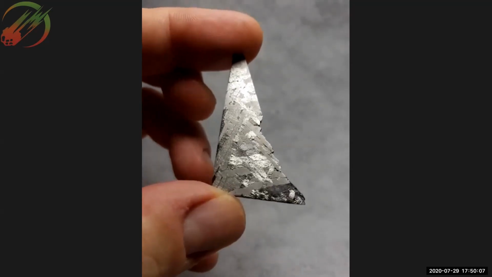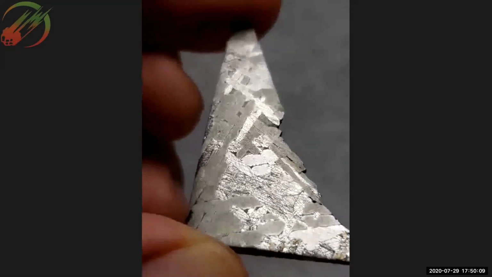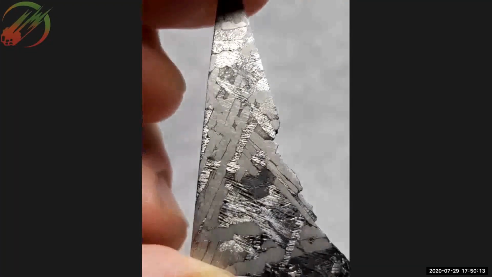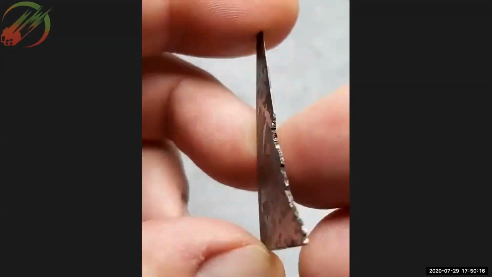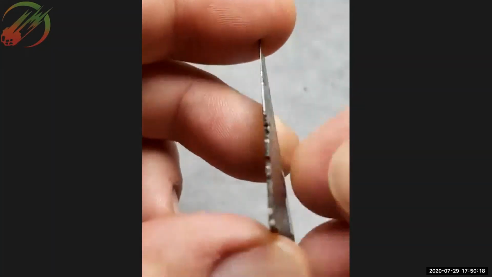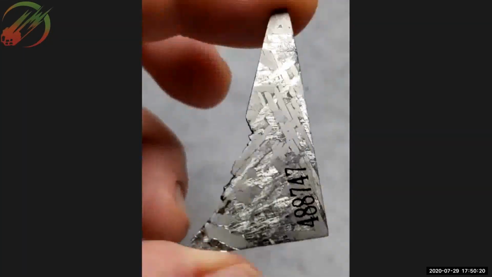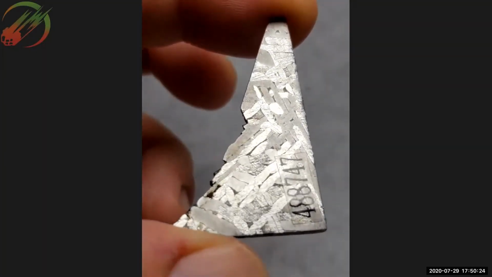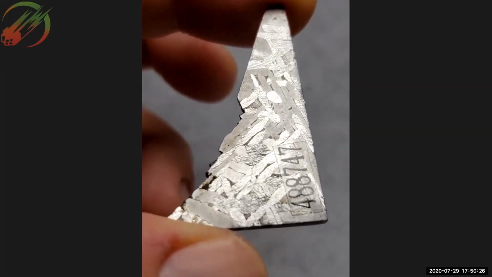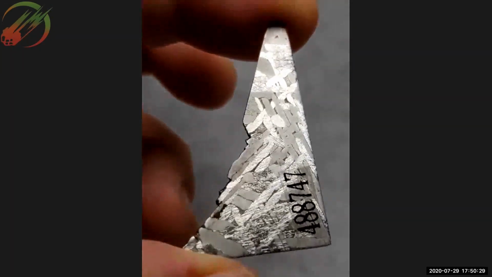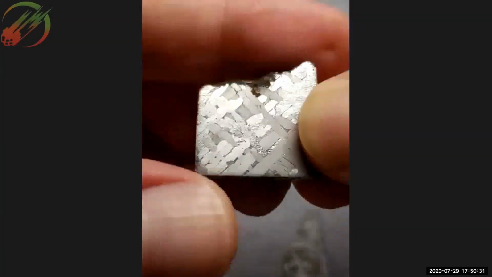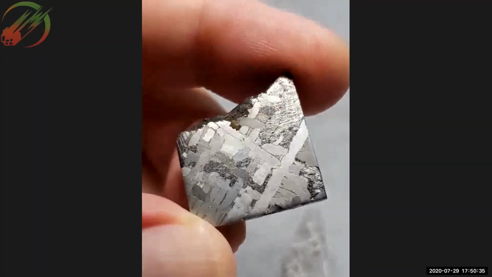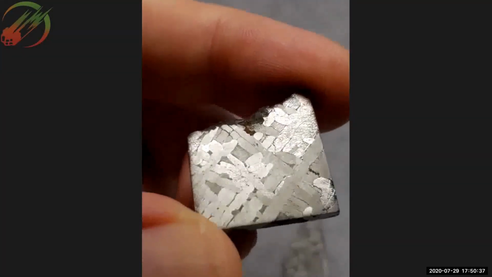So you actually have a really nice etch on these. And this one is really cool because it's super thin, so it has a lot of surface area based on its weight. But that is a beautiful pattern on that. And that's Toluca. And here's another one, a thicker wedge, but still a really beautiful etch. You can see the difference in bands of metals.